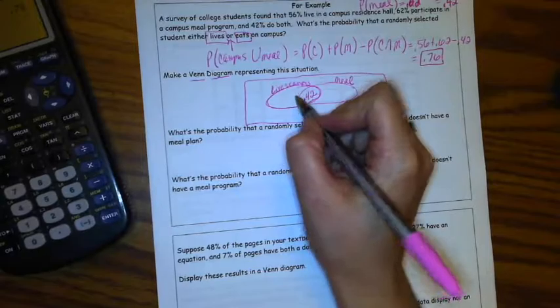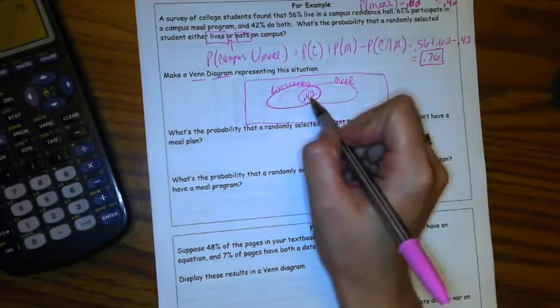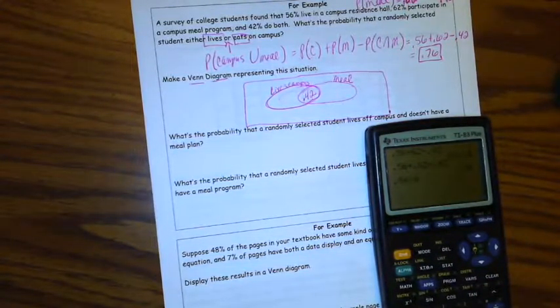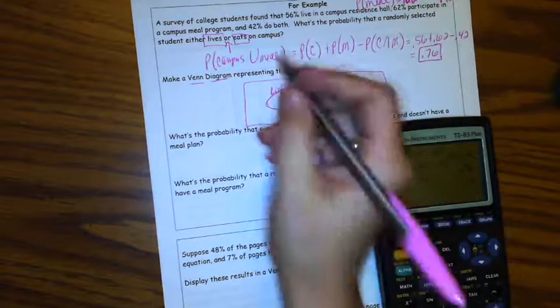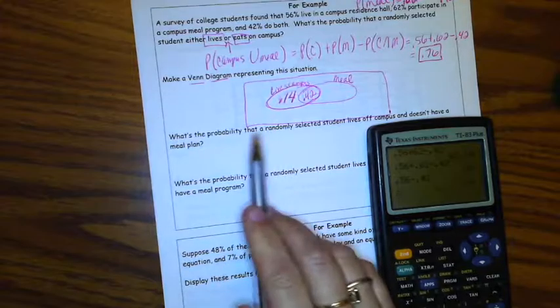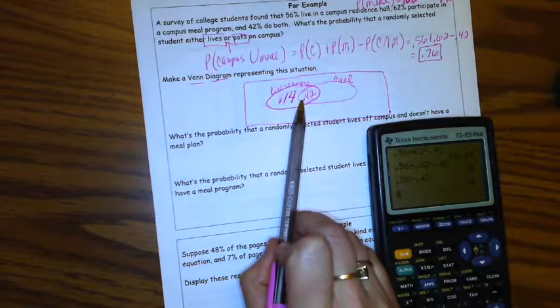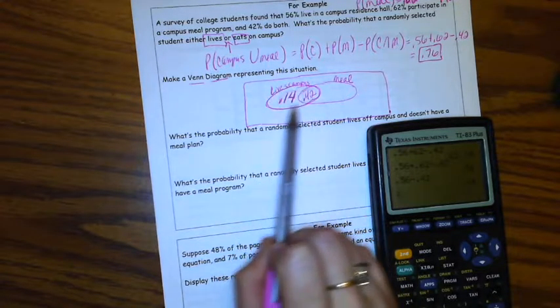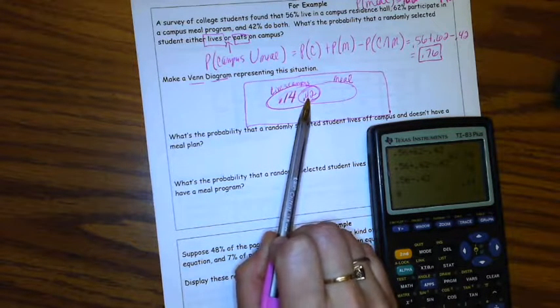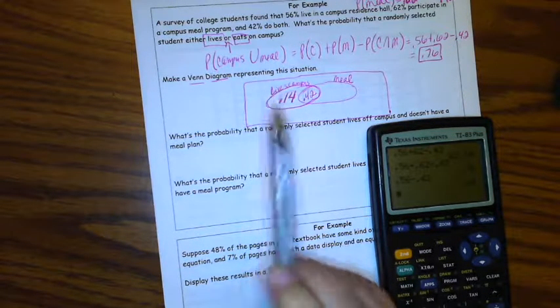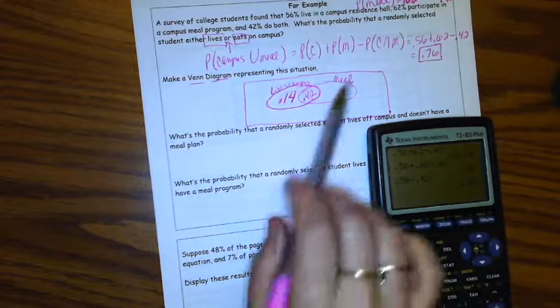So actually what I'm going to do is out here, I'm going to take this portion of the circle out of the 0.56. I'm going to take 0.56 and subtract the 0.42 and I'm going to get 0.14. And I'm going to write that here. And what that is, that's the people who live on campus but don't have a dorm. So together these two add up to the 0.56, which is everyone who lives on campus. Whether they don't live in the dorm or they do live in the dorm, this circle represents everyone who lives on campus.